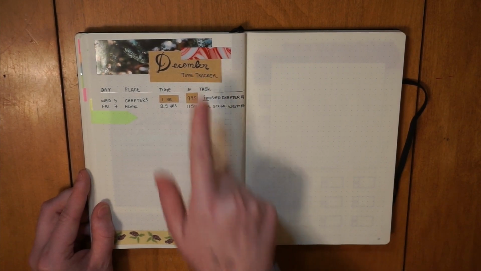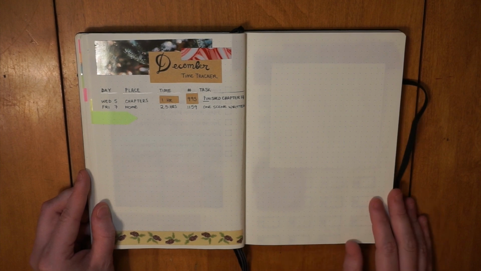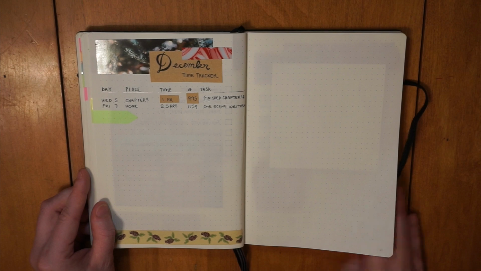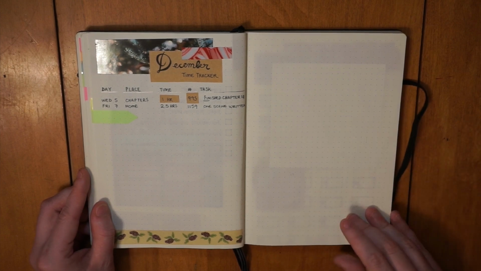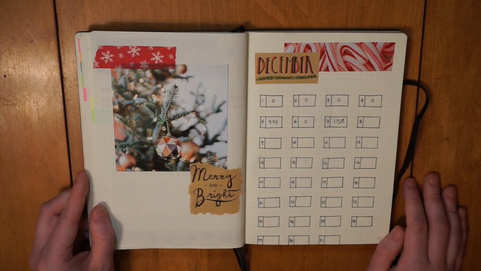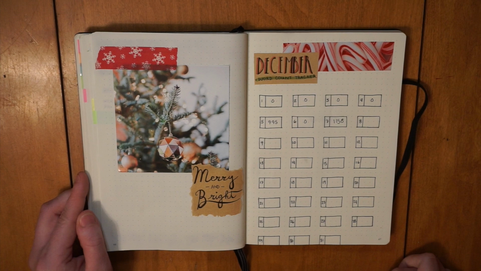Alright, and so this is my December time tracker. This is basically just saying what day I wrote, where I wrote, how much I wrote, how much time I wrote, and then what I finished. And then I have no idea what to do for this next page here, but we'll figure it out. And then I have another filler page. It just says Merry and Bright, which I really like actually, but I'm kind of annoyed that there is a bunch of blank space at the bottom.